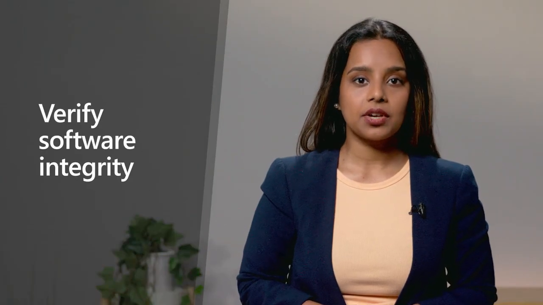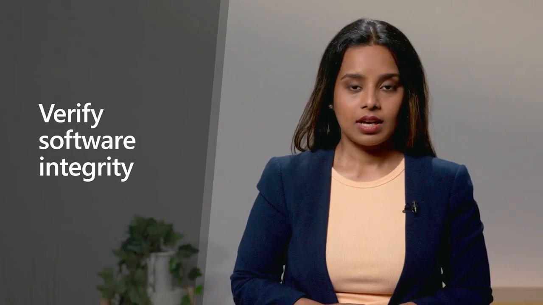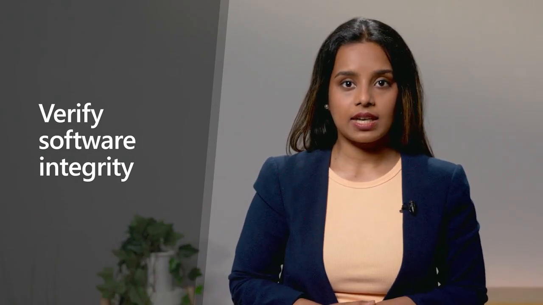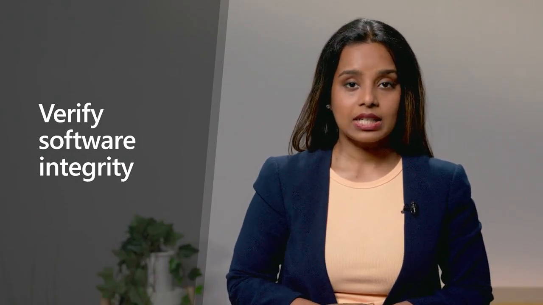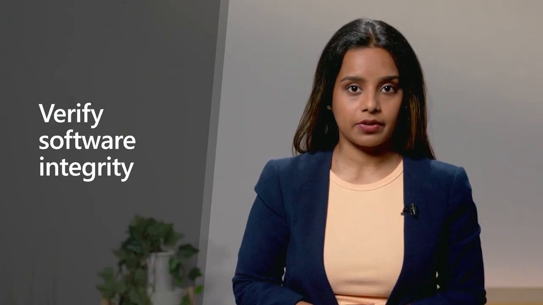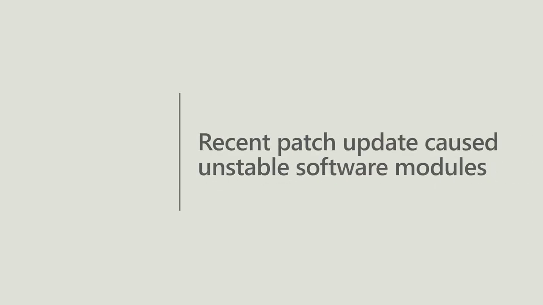Third, she runs integrity checks on the software components. Nashira uses tools to verify the integrity of installed software and compares it against known good configurations. This process reveals that the recent patch update has caused some software modules to become unstable.